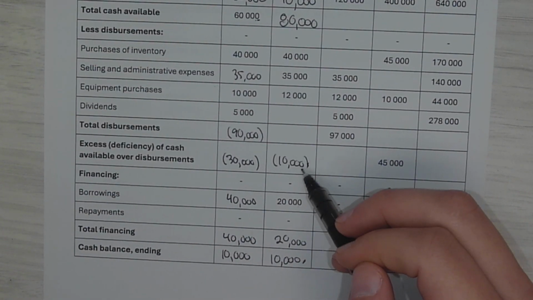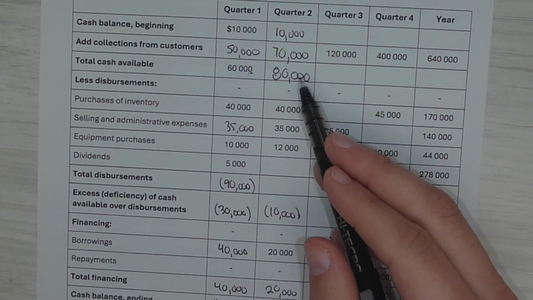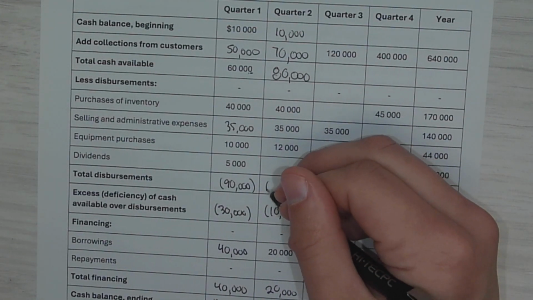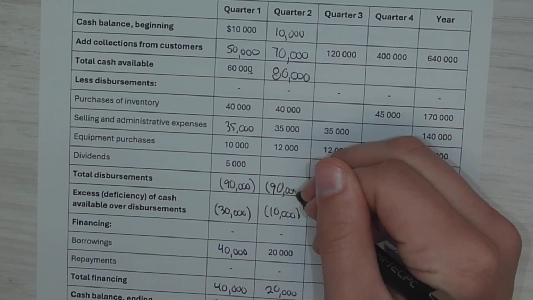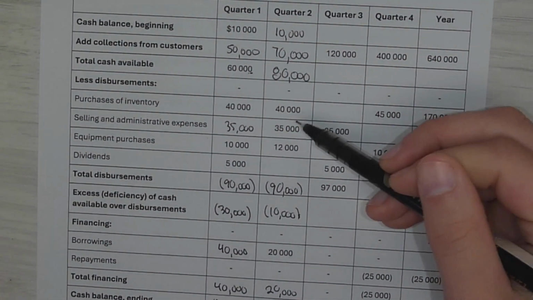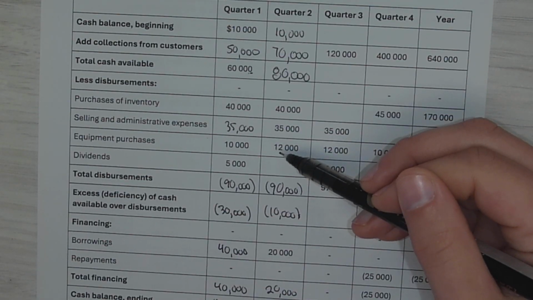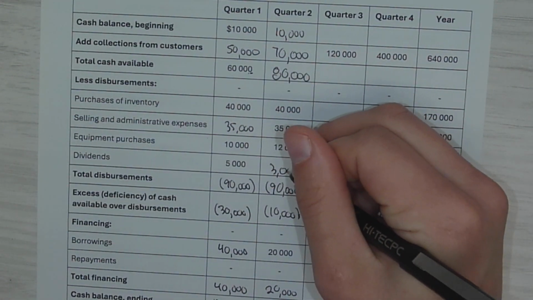So that tells me that if we had 80,000 cash available, but we were 10,000 short of our mark, that means we had total disbursements of 90,000. So 40 plus 35 is 75, plus 12 is 87. That means we had dividends of 3,000.